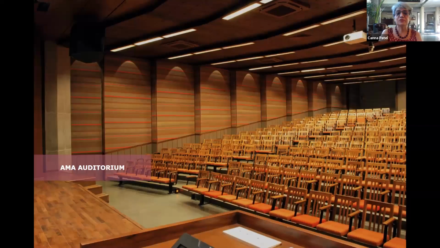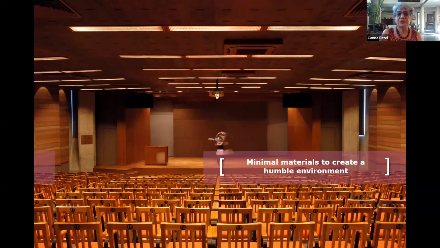This is an example of an auditorium that we did a few years ago here in Ahmedabad. As you see, we've used minimal materials, and we were able to still see through the project. We were not looking for too many variations. It's mainly veneer, plywood, textiles, and solid wood, and a little bit of color.